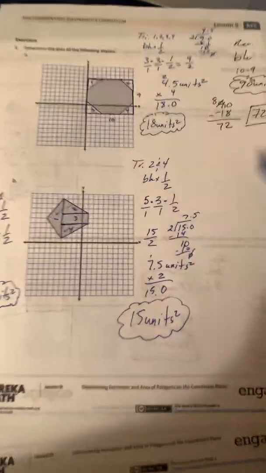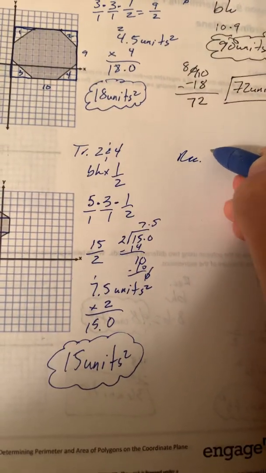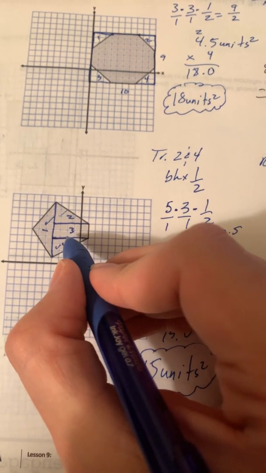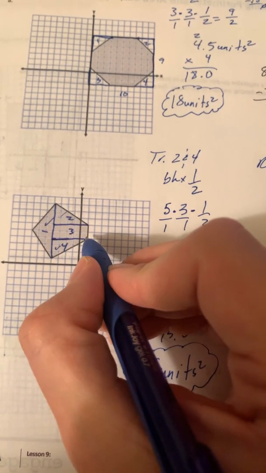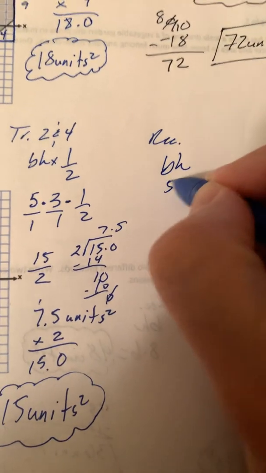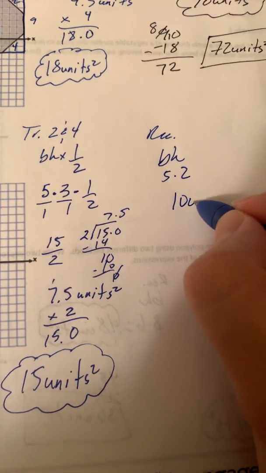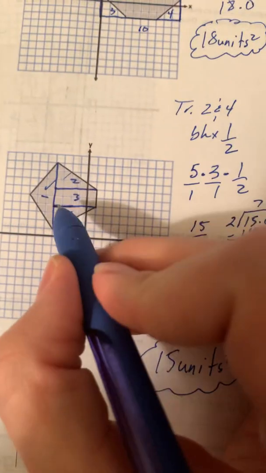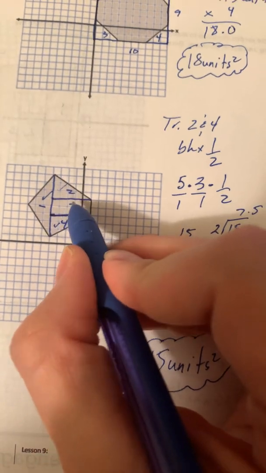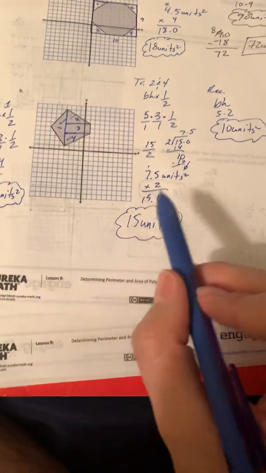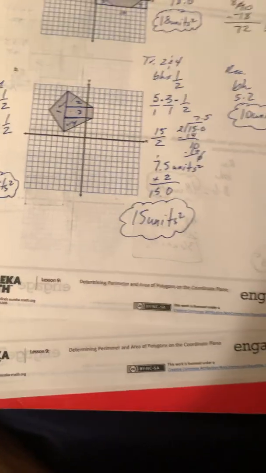Now we need to find the area of the rectangle, which is this one, shape 3, and it's base times height. 1, 2, 3, 4, 5 by 2. So it's a 5 by 2. Base times height, 5 times 2, which is 10 units squared. And look, I'm going to count it really quick to double check. Let's see if there's 10. 1, 2, 3, 4, 5, 6, 7, 8, 9, 10. Nice.